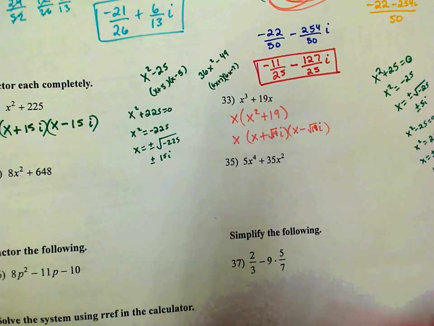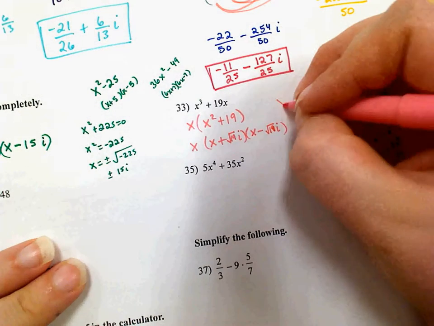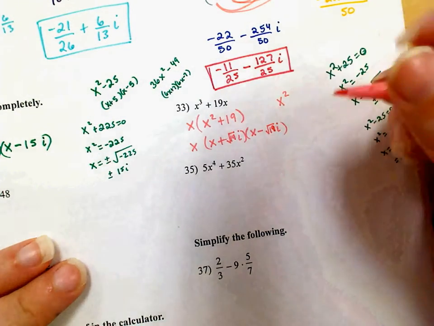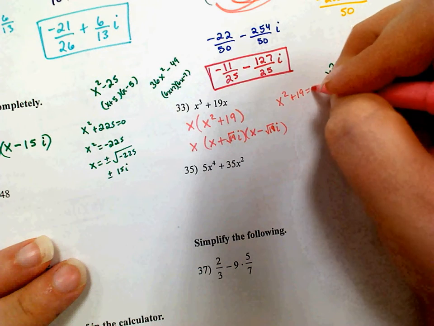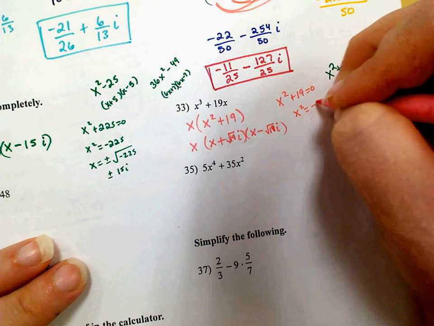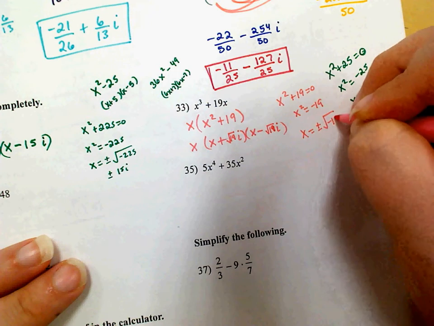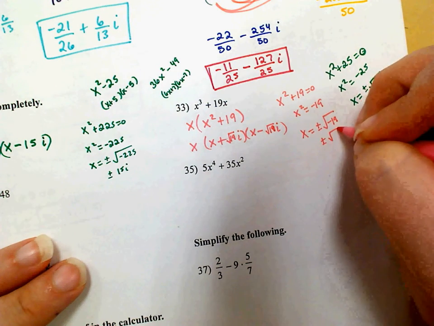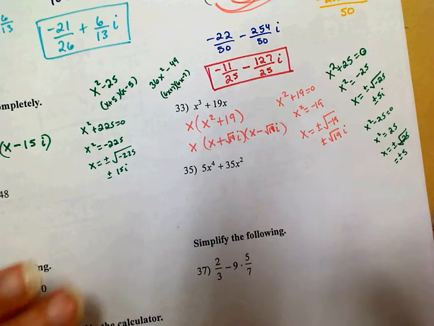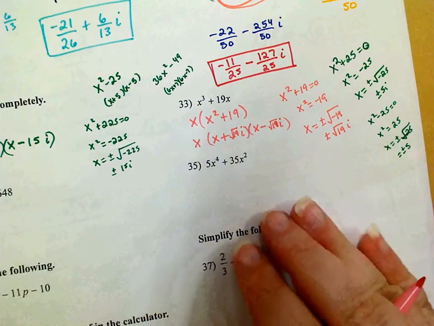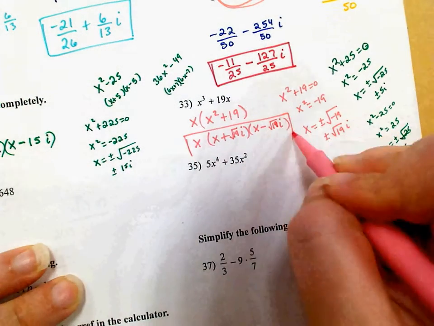And like I said, if I was unsure, I'm going to set this part, the quadratic, x squared plus 19 equal to 0. x squared equals negative 19 when I subtract it over. x equals plus and minus the square root of negative 19, which is plus and minus the square root of 19i. Now, if you want to put the i in the front, that's perfectly fine. But that is my answer.